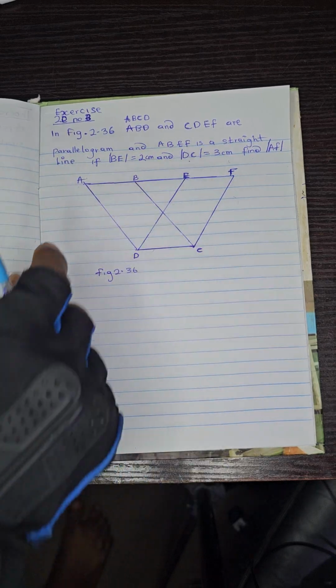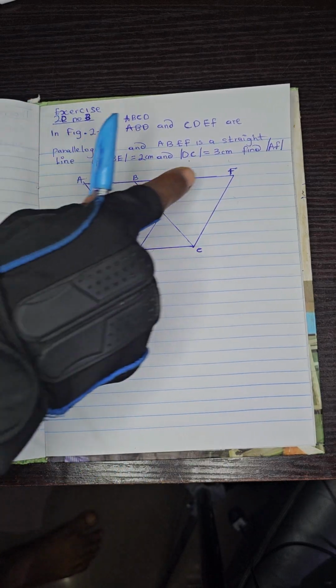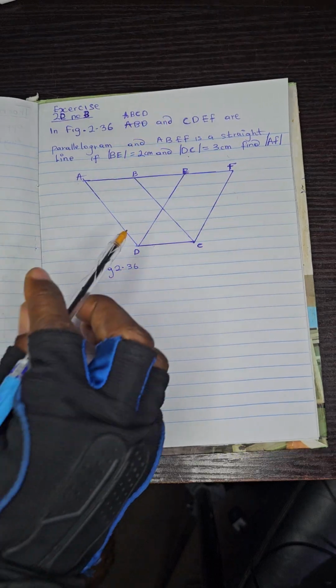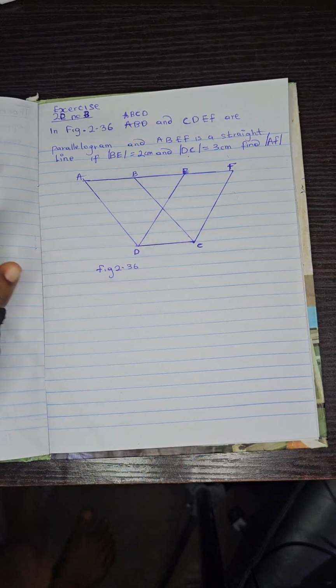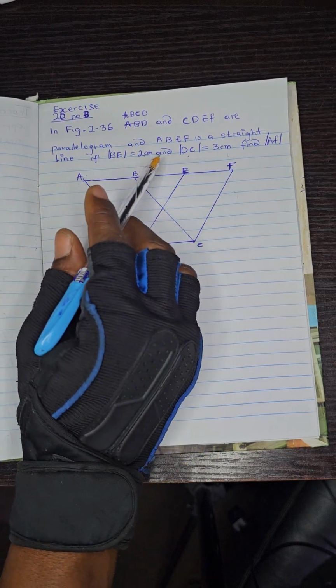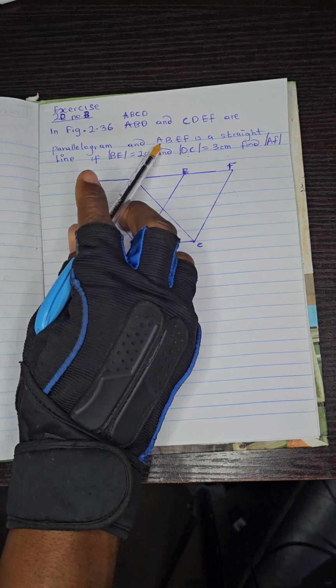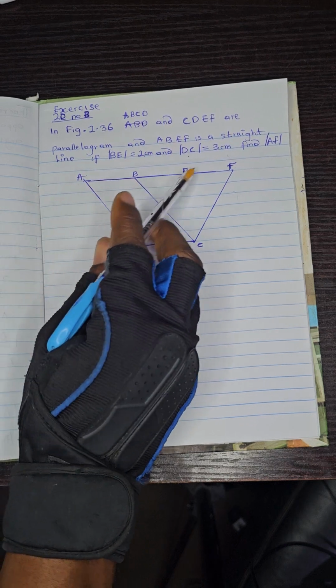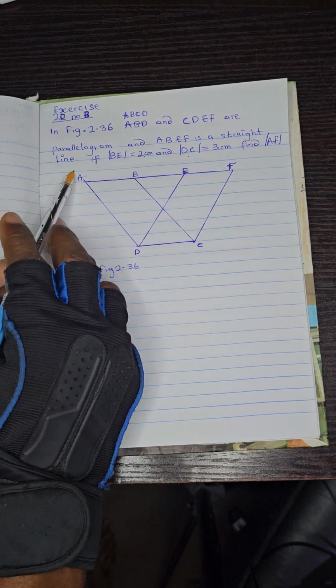So just know that this and that are parallelograms. So we are going to apply the theorems of parallelograms that we did in this class while solving this question. And ABEF is a straight line.